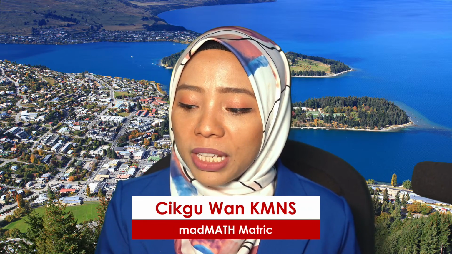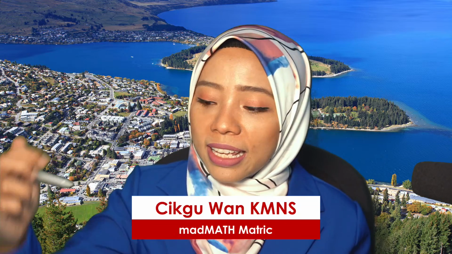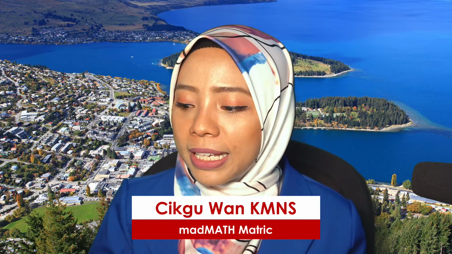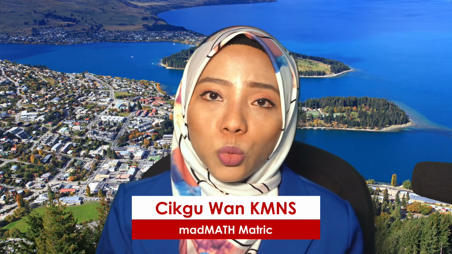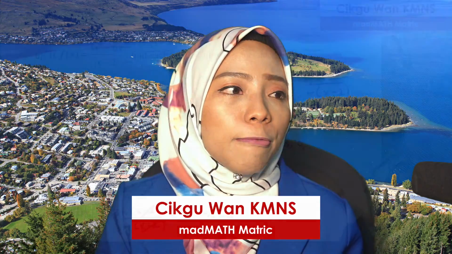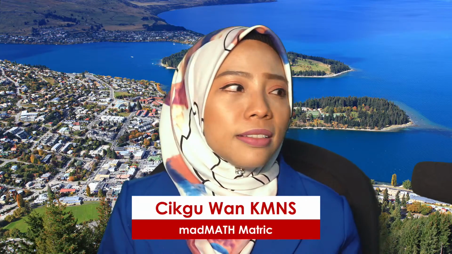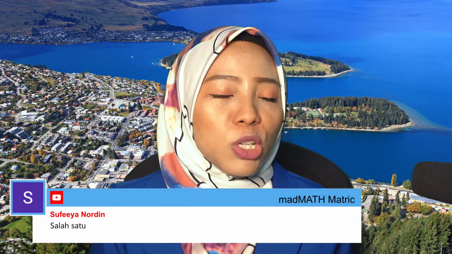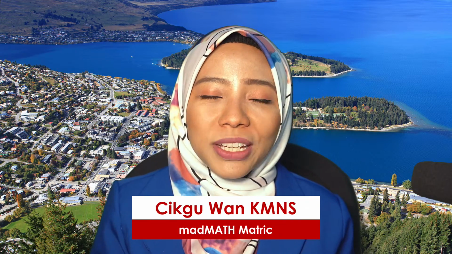Tapi the limit ini, tengok bila limit ini tak ada kena-mengena pun dengan yang equal tu. Kita nak tahu pada kanan dia apa, pada kiri dia apa. Dekat tengah-tengah we don't care. Tapi dalam ni kita, you may put at the top or at the bottom, mana-mana satu. But usually dalam buku atau kita as a lecturer pun kita letak bahagian atas lah. Greater than and equal.